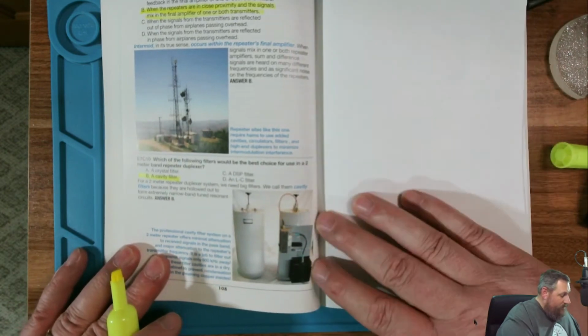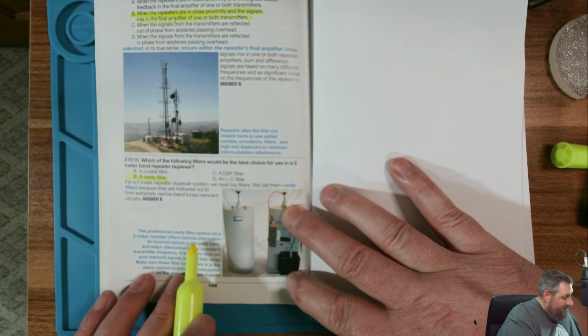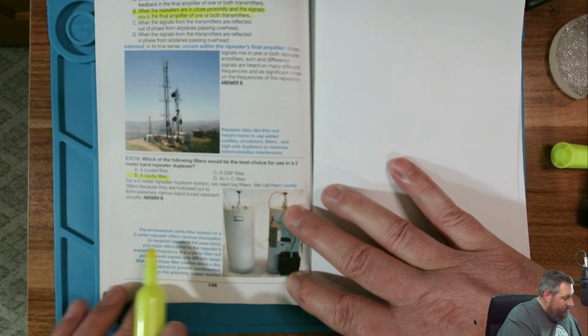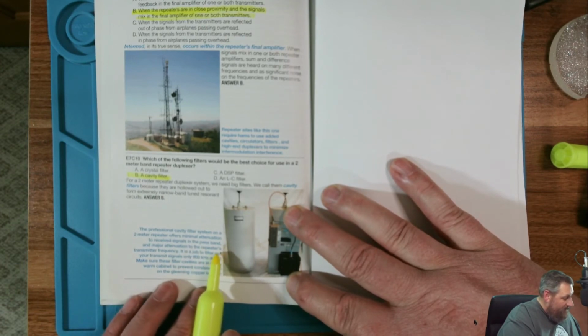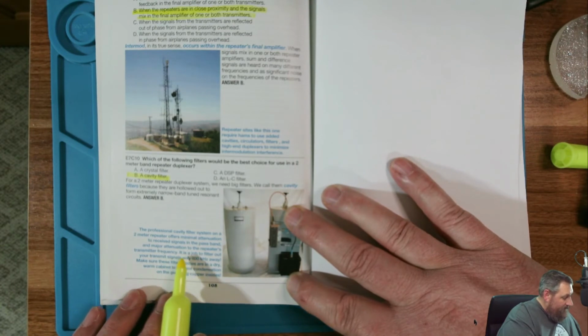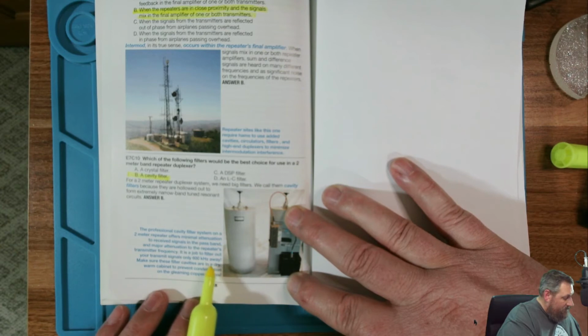And it goes on showing what actually looks like hot water tanks. It says, the professional cavity filter system on a 2-meter repeater offers minimal attenuation to receive signals in the passband and major attenuation to the repeater's transmitted frequency. It is a job to filter out your transmit signals only 600 kilohertz away.